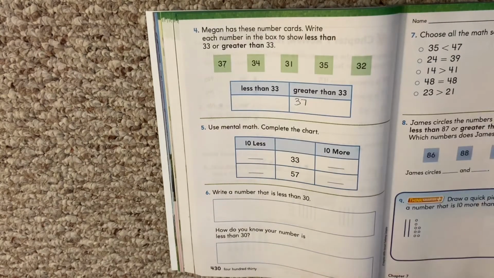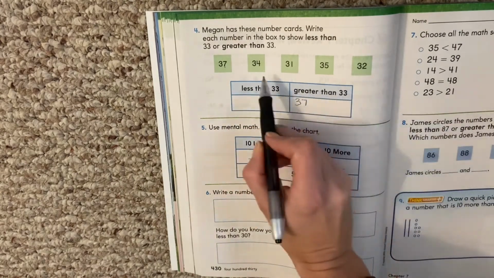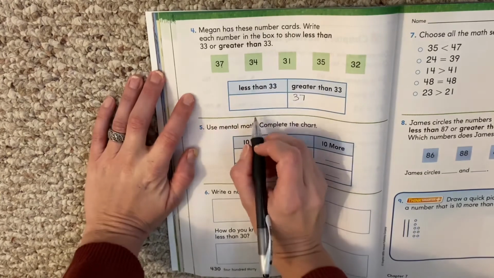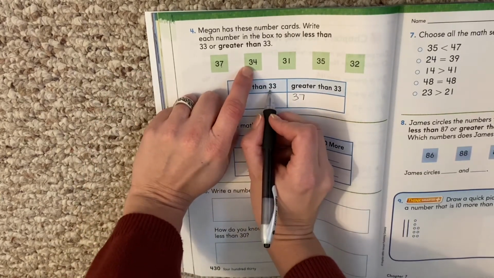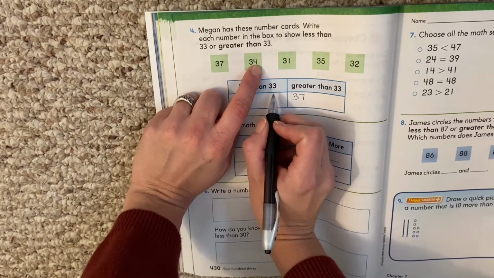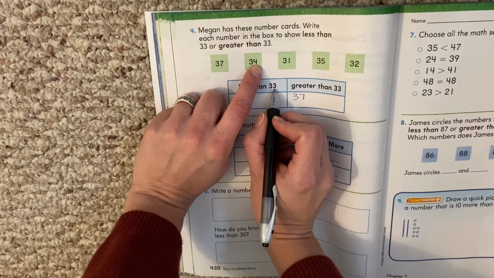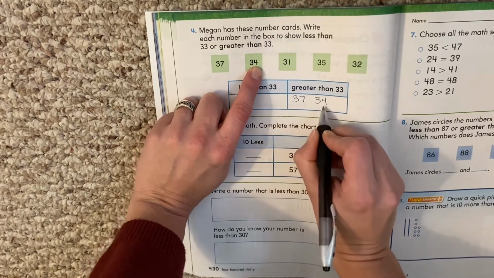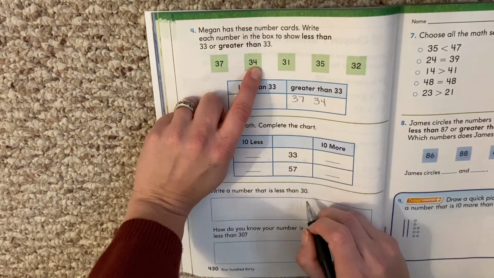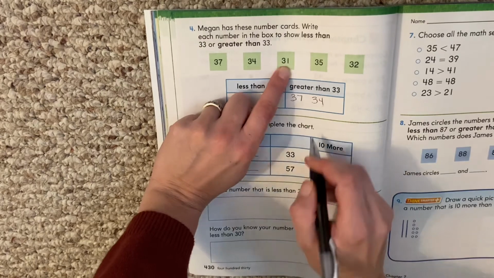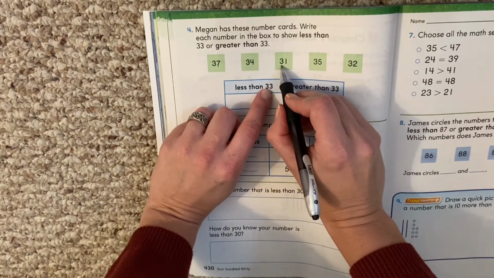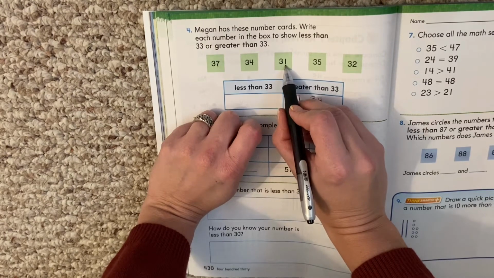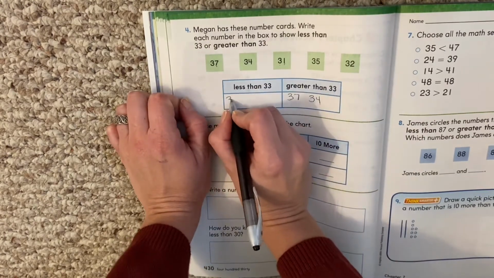All right, if you're hitting play, that's because you put these in the right boxes. You ready to check? 34. The tens are the same, the ones. 4 is bigger than 3, so it's got to go in this box. 31, the tens are the same still. Is 1 bigger than 3 or less than 3? Less than 3, so it went in this box.